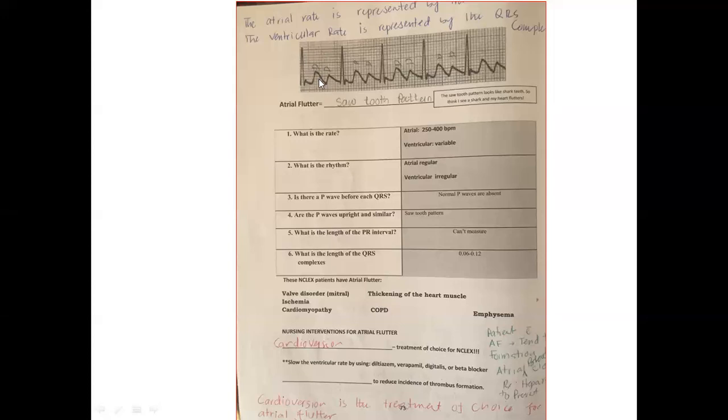It looks like a saw. I said, right? We call it a saw-teeth pattern. So when there are two complexes, but in between two complexes there are so many P waves that look like the saw pattern, it is atrial flutter.